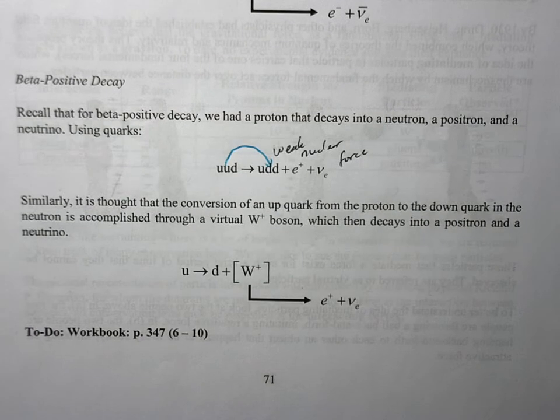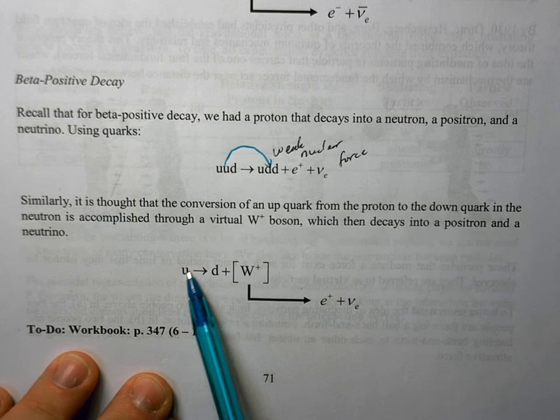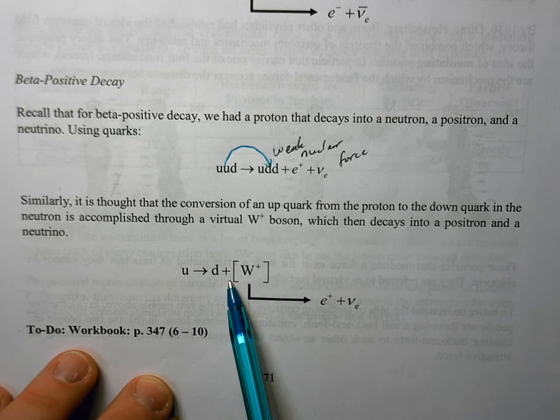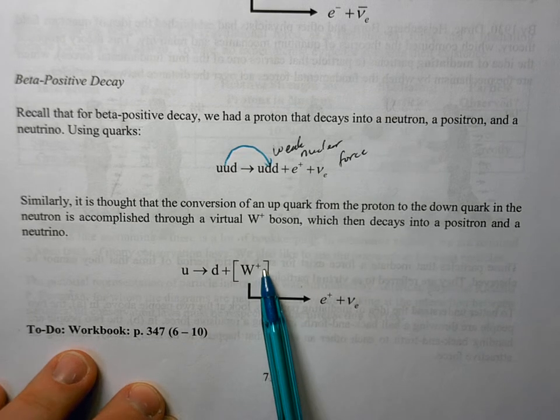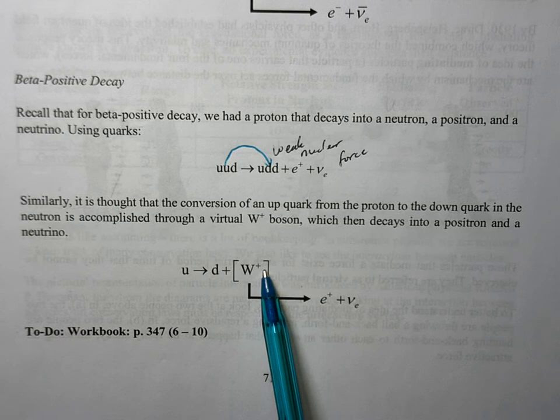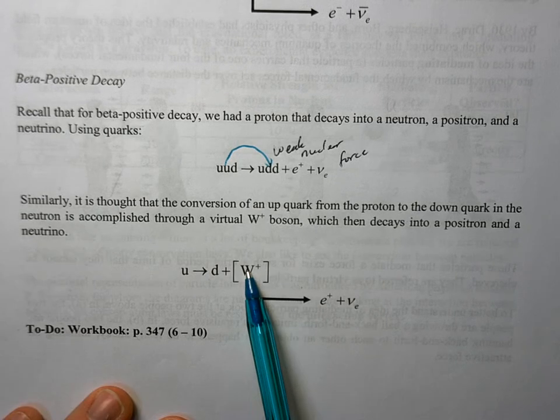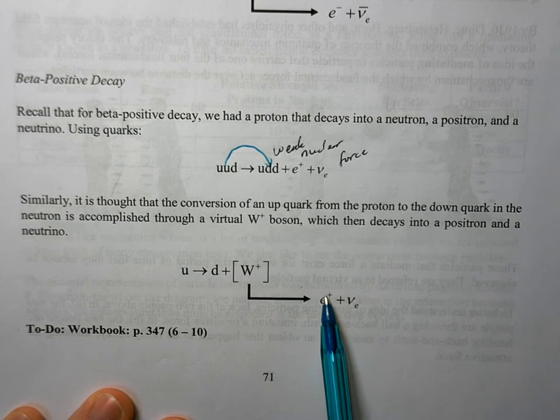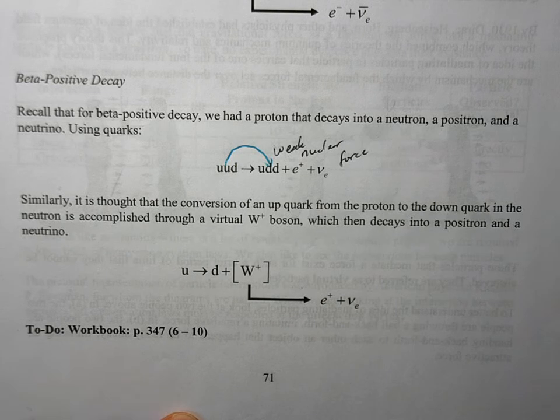But if you want to talk about this in terms of the virtual particles, what physicists do believe is that that U quark is going to decay into this D quark plus this virtual W plus boson, which itself will decay into that positron plus that neutrino.